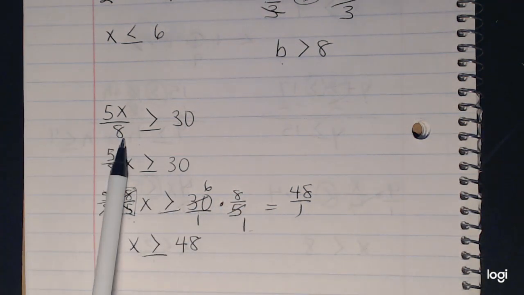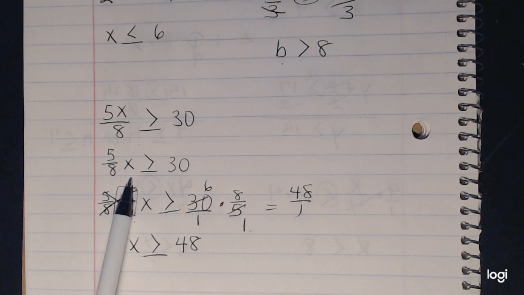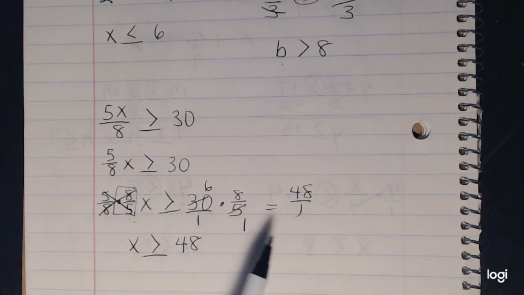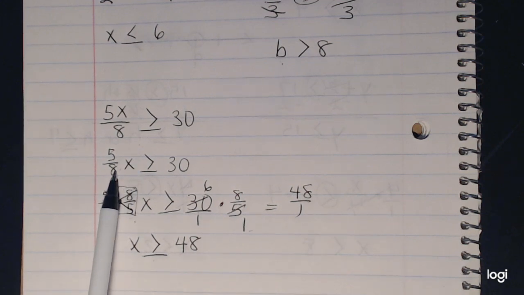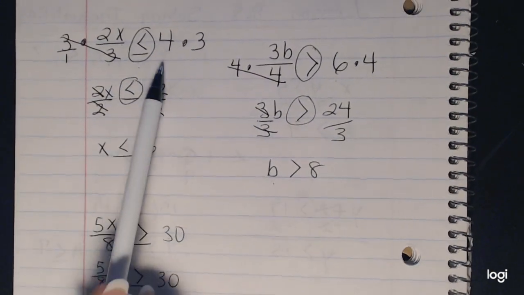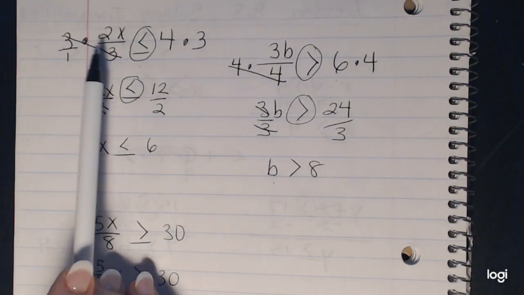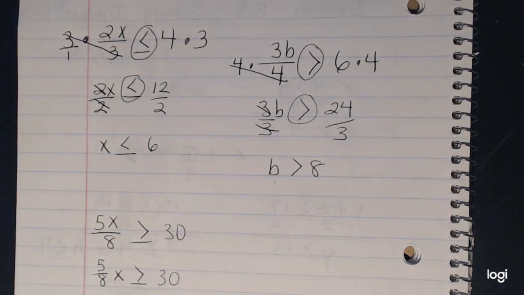Now, all I did was I took this fraction here and I pulled the fraction away from the x. I got rid of this fraction by multiplying by the inverse, 8/5. Whatever I do on this side, I have to do on the other, and then I was able to solve. If you don't want to do it like this, remember you can always do 2 steps up here. Multiply by 8, and then divide by 5. Okay, so you have a couple of examples.